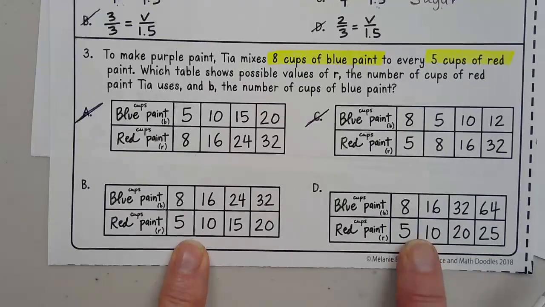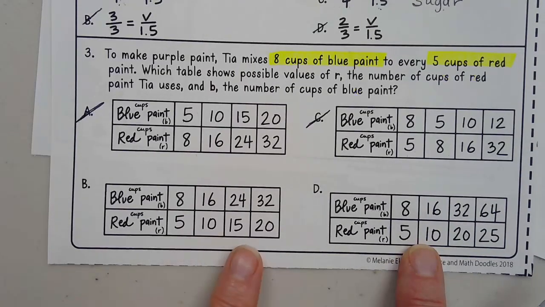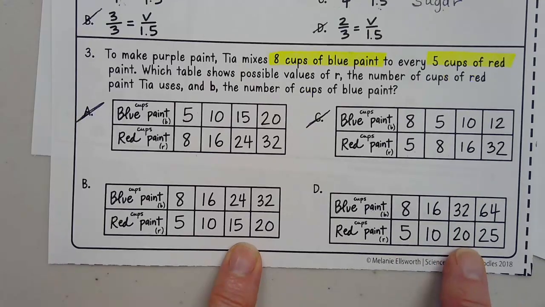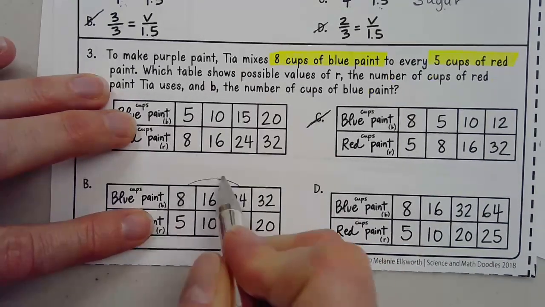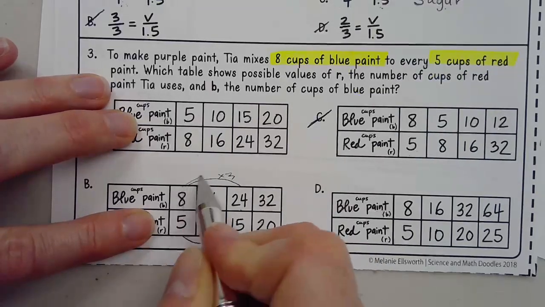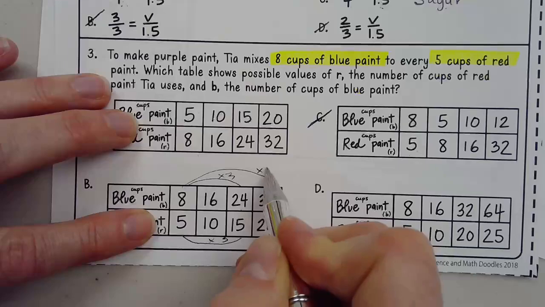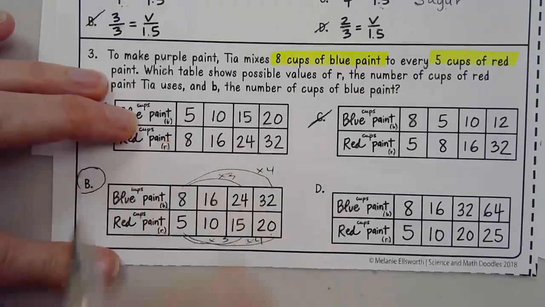And I notice that the first 2 columns, the first 2 ratios, are exactly the same. So now I'm going to focus on the ones that I have here. If I look at 8 to 24, I could do times 3. And then 5 times 3 is 15. I can multiply to get 32 times 4, and 5 times 4 is 20. So it looks like this one would work.